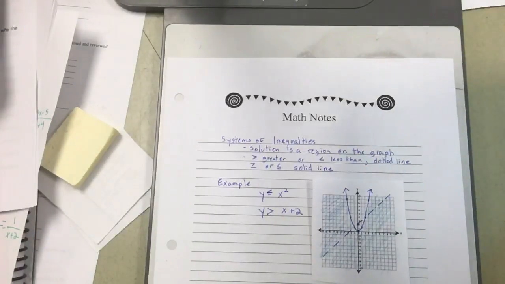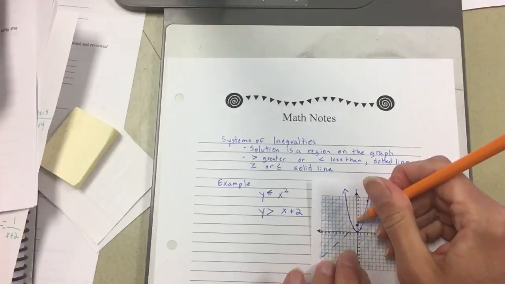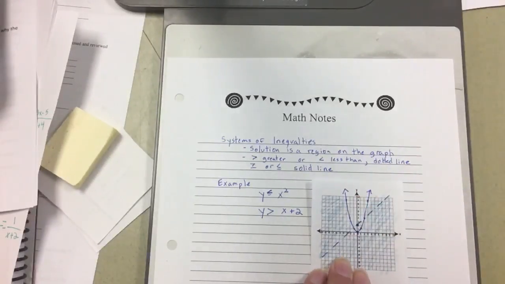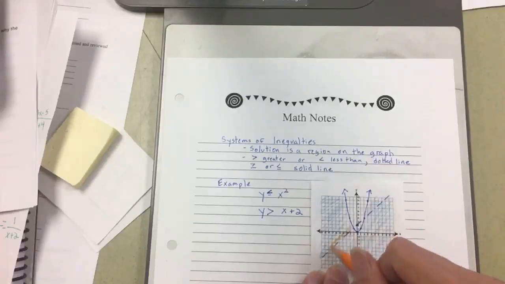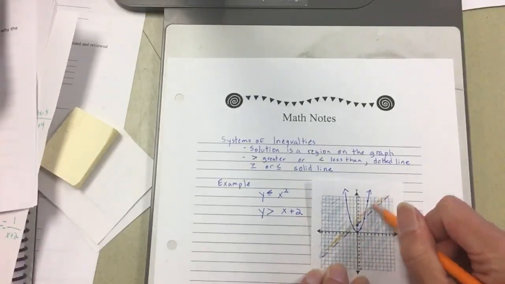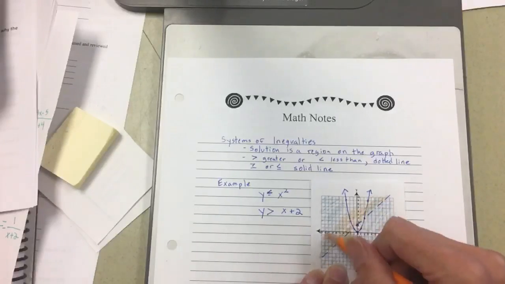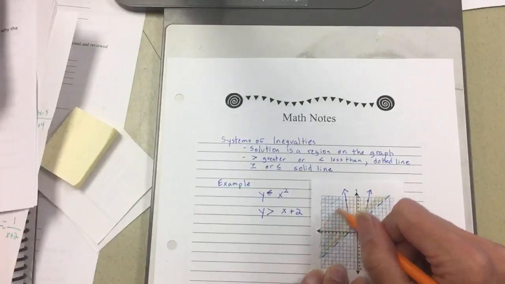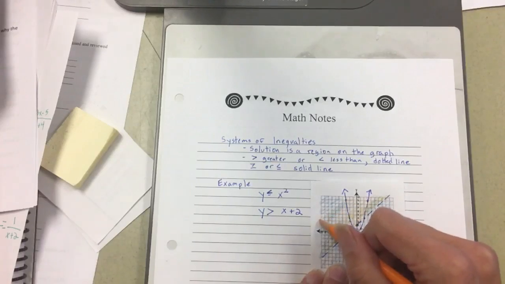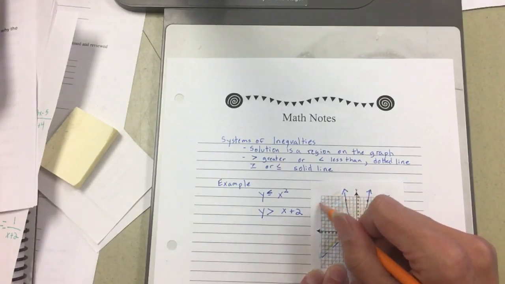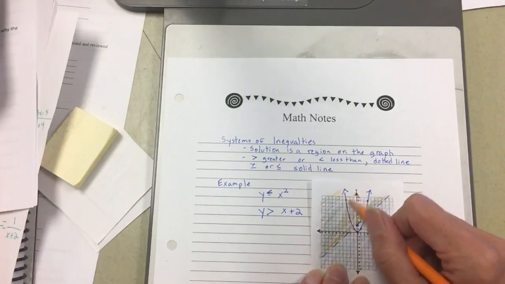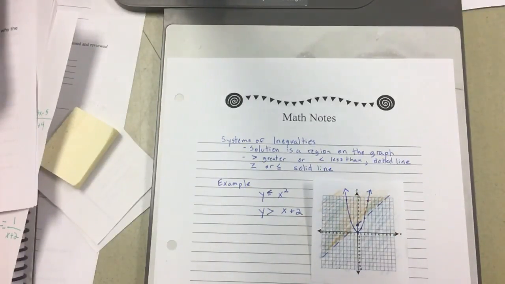And I'm going to find a different color to shade with. Maybe a nice orange here. Greater than means bigger than. So if my y value is 2 here and my y value is 3 here, above the line I have bigger points. So I'm going to shade in everything above the line. I'm not even looking at the parabola right now. I'm just coloring down to the line. And then my solution region for the line is everything that's orange.